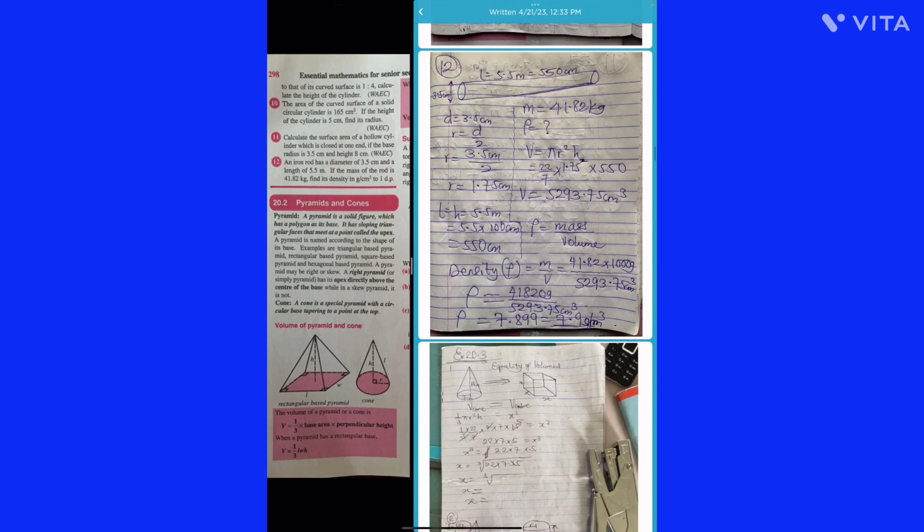So that gives us pi r open bracket r plus 2h. So that will be 22 over 7 times 3.5 times open bracket 3.5 plus 2 times 8. So you simplify to get your answer. This is my answer for the total surface area of the cylinder opened at one end. Let's go to number 12.